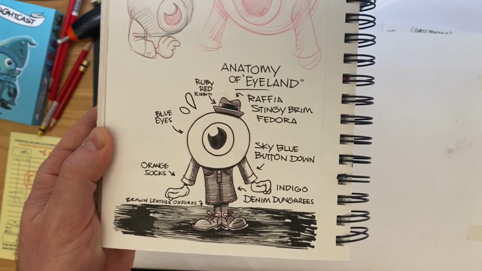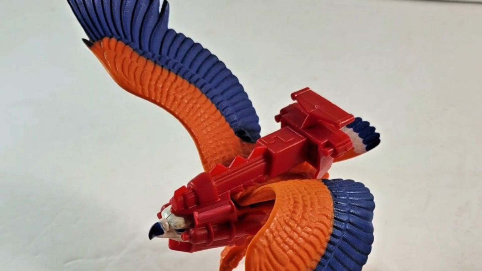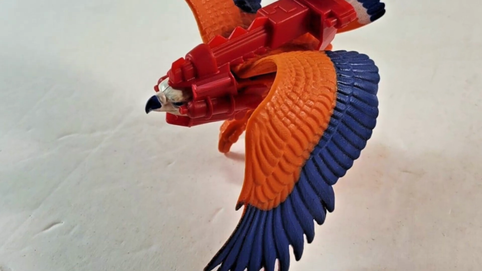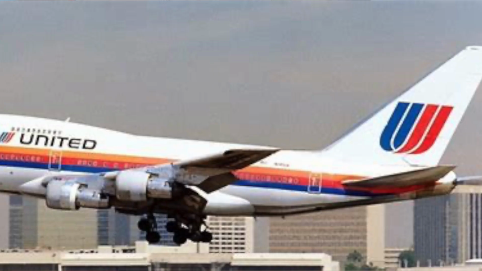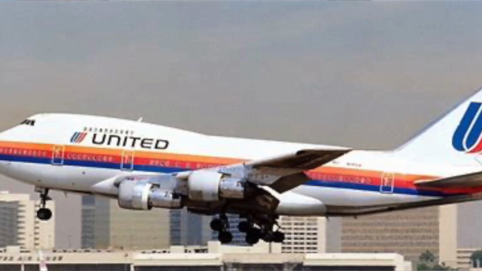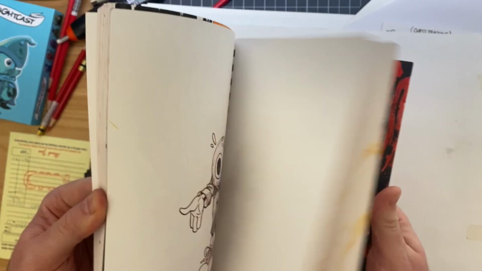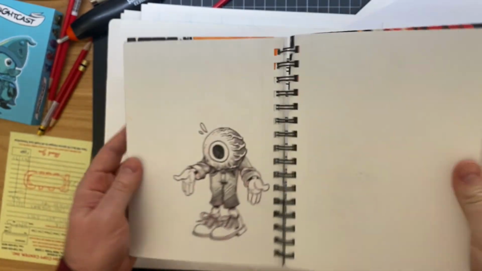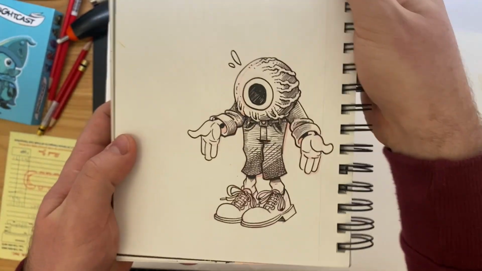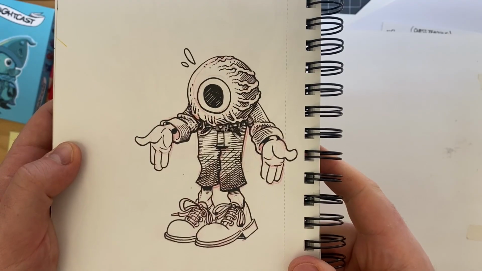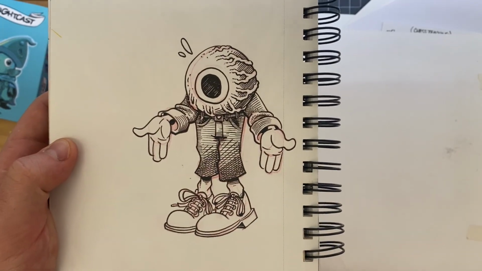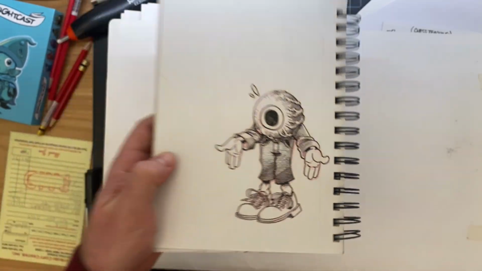And then the color scheme, the orange and navy and white, and a little bit of red, is reminiscent of two things. One, the hawk from He-Man, and two, the branding for United Airlines, which was all around my house when I was a kid. So when I go through this character, I wanted to make them fun and endearing, and I'm practicing my kind of Bigfoot cartooning style here.